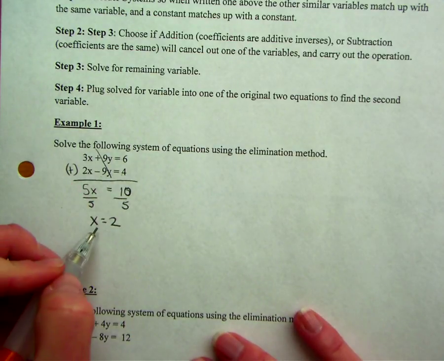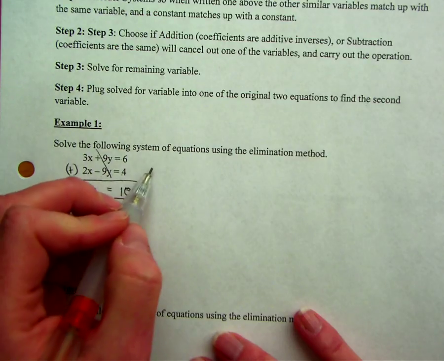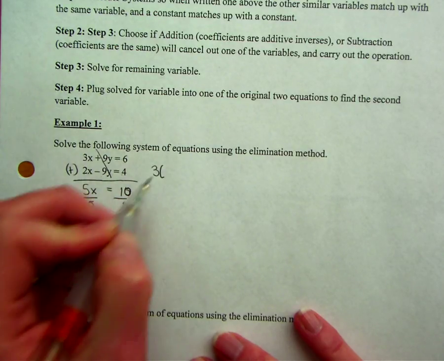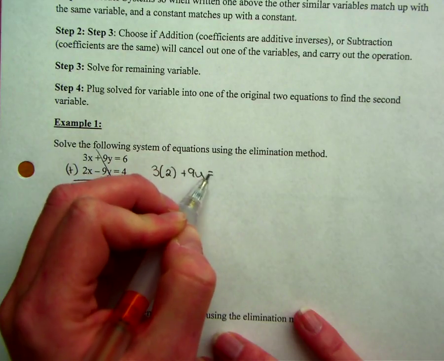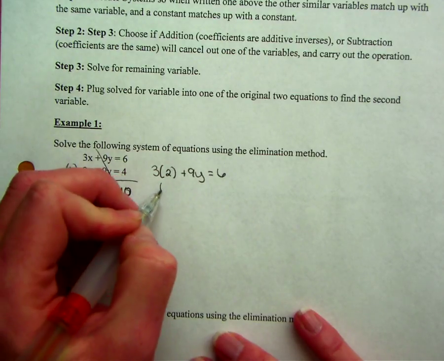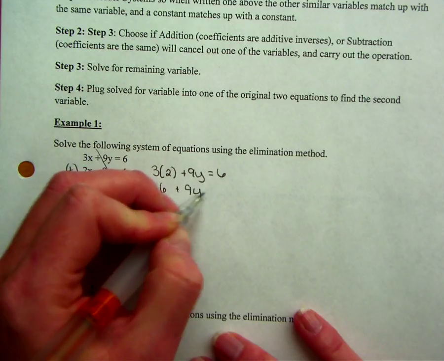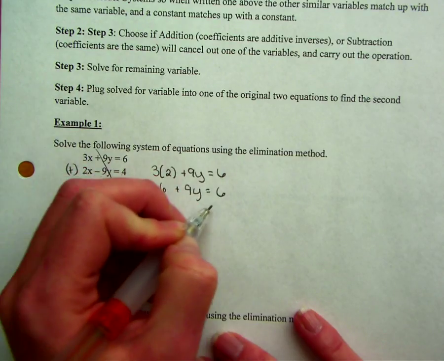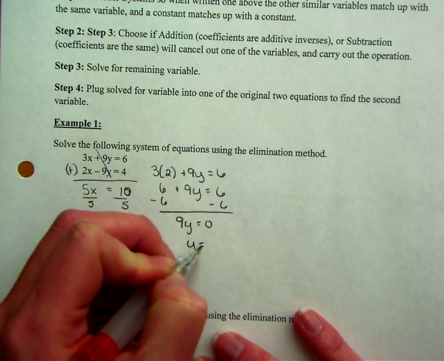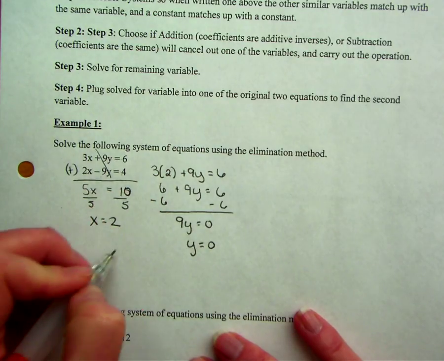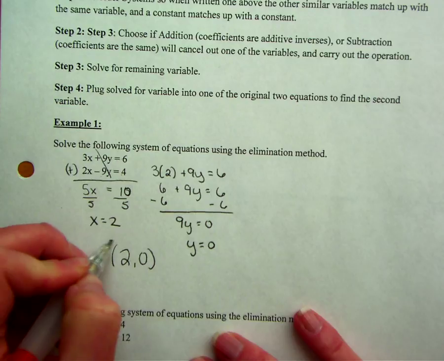Now I'm going to take that and plug it back into one of the original equations. So x is going to be replaced by 2 using substitution. And then I'm going to solve this equation. 6 plus 9y equals 6. I'm going to minus 6. 9y equals 0, y is 0. So my solution is (2, 0).